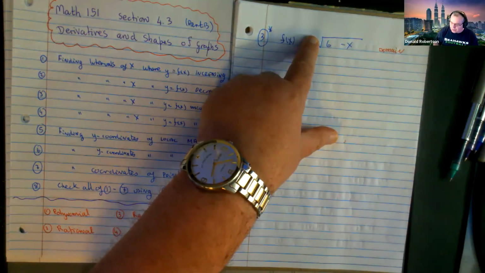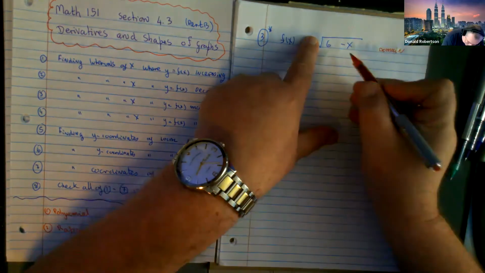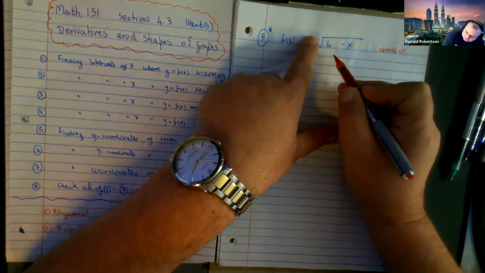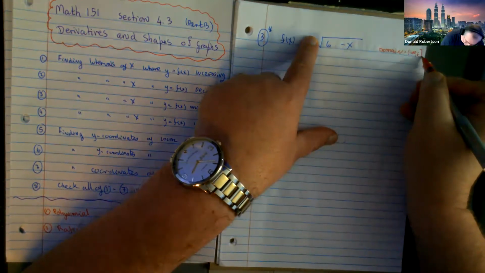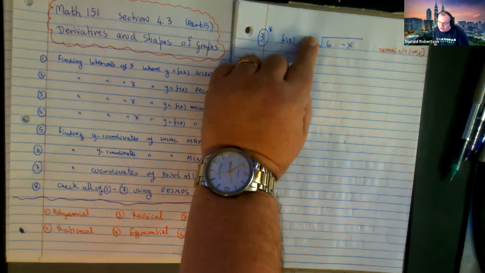You can only do square roots of positive numbers. And for that to happen, won't x have to be 6 or less? So that means negative infinity to 6 is my domain. Are you okay with that? That 6 take away x must be positive. That means x has to be less than 6.